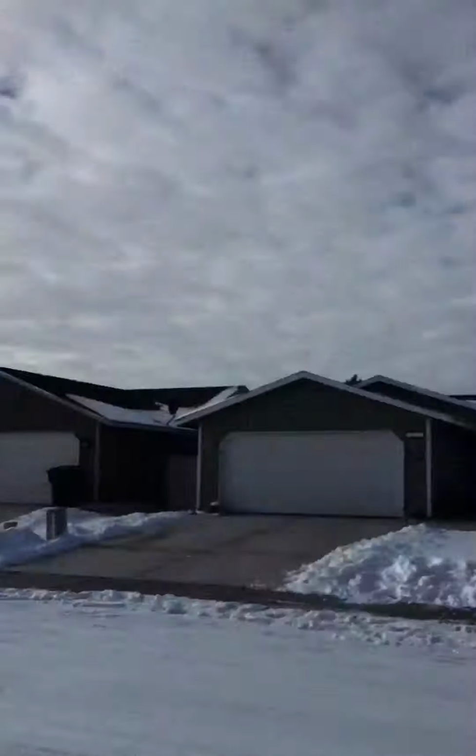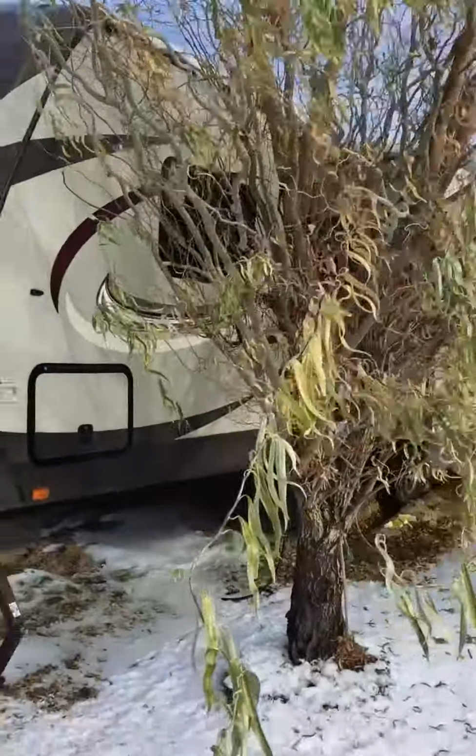There's snow up and down the roads and everywhere. And you know what? This is 2016. We have cameras that clean themselves. Shouldn't we have roads that have heat in them?